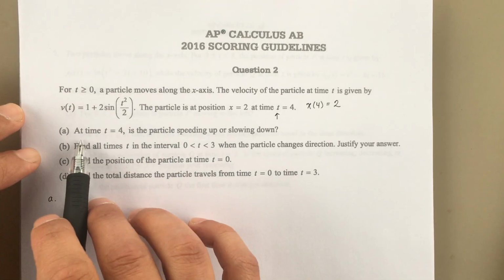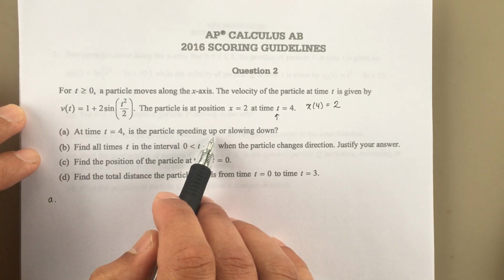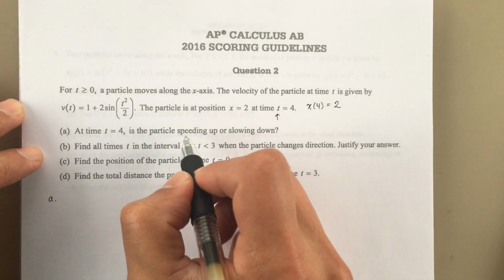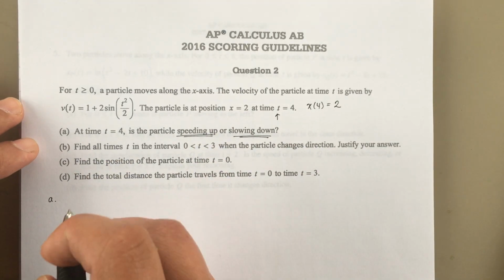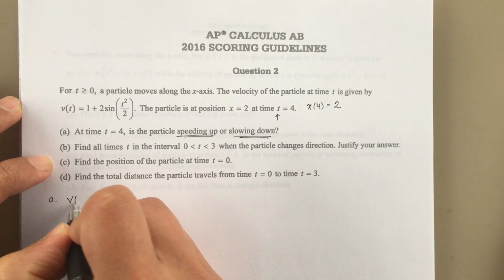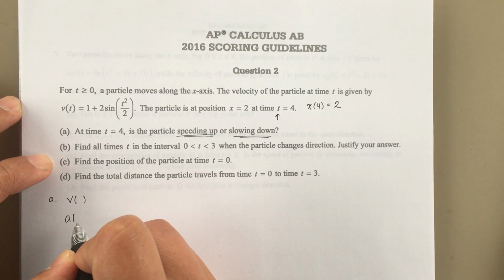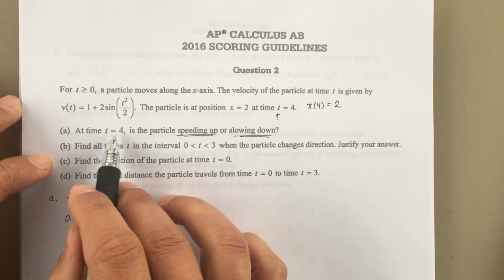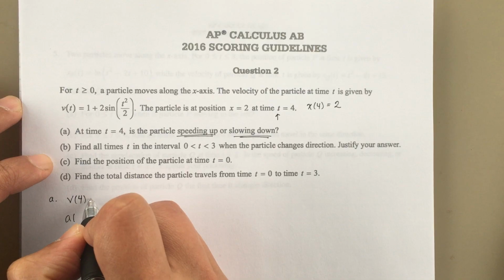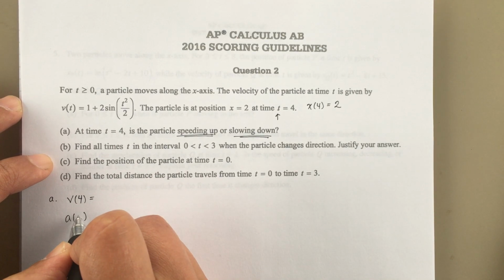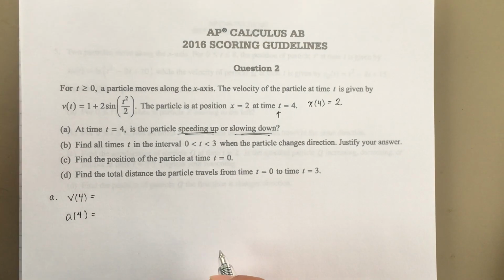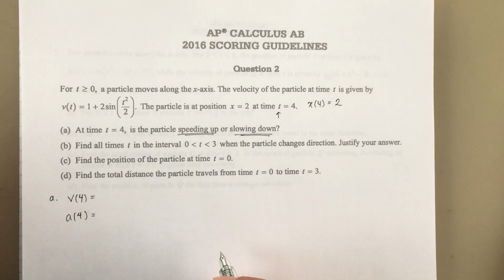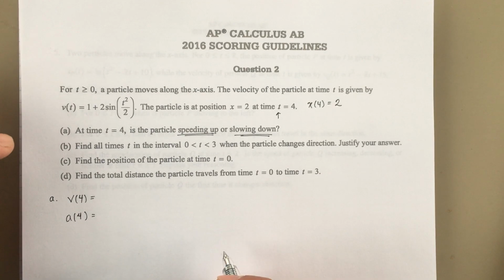So at time t equals 4, is the particle speeding up or slowing down? Now remember, we talked about this the other day. There's two things you've got to look at here: velocity and acceleration. So at time t equals 4, I've got to look at velocity when time equals 4, and I've got to look at acceleration at 4. Remember, if the signs are the same, it's speeding up. If the signs are opposite, then the particle is slowing down at that particular point in time.